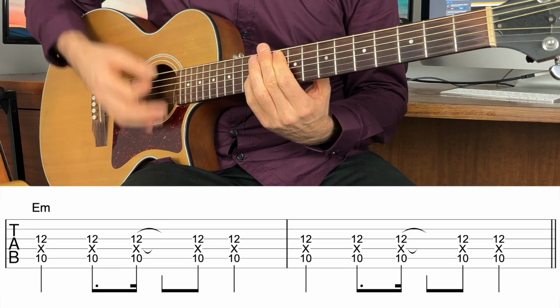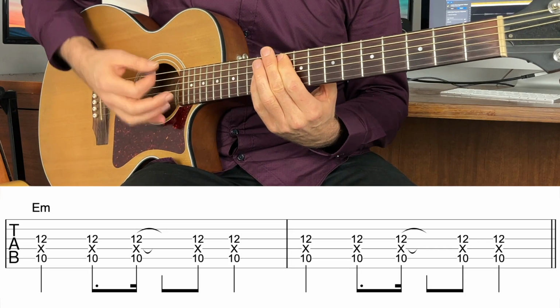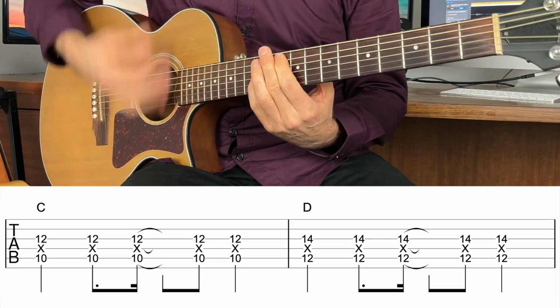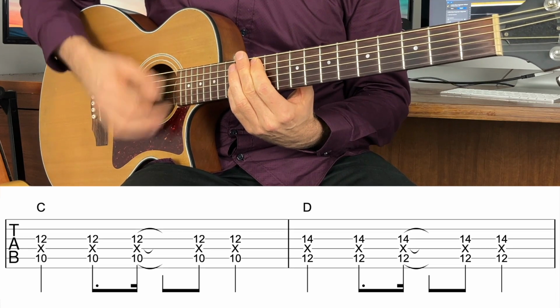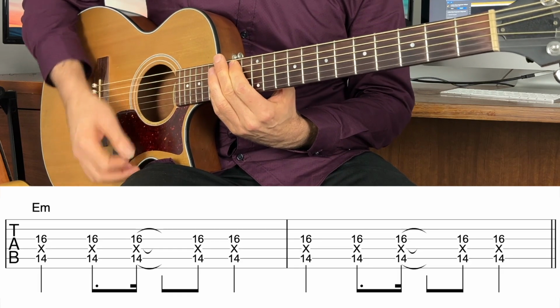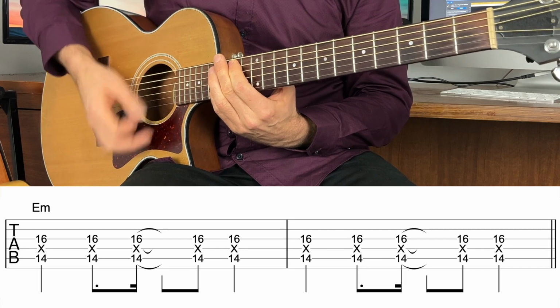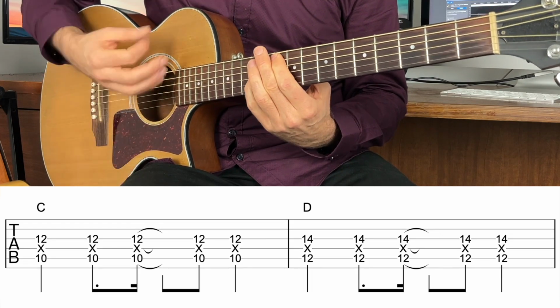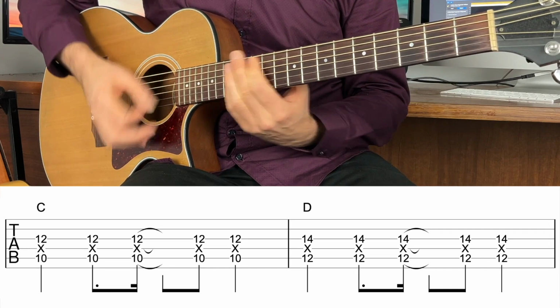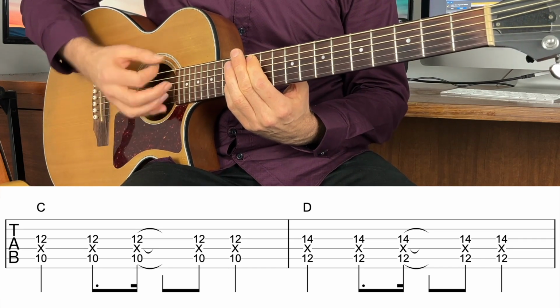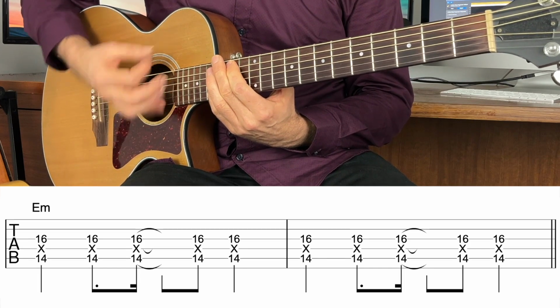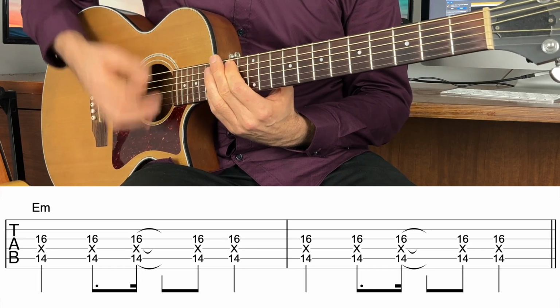Or we could use the fifth of the chord. That'd be here, G for the C, A for the D, and B for the E. G, and the B over the E. Okay, so that's one way that you can use the octave.